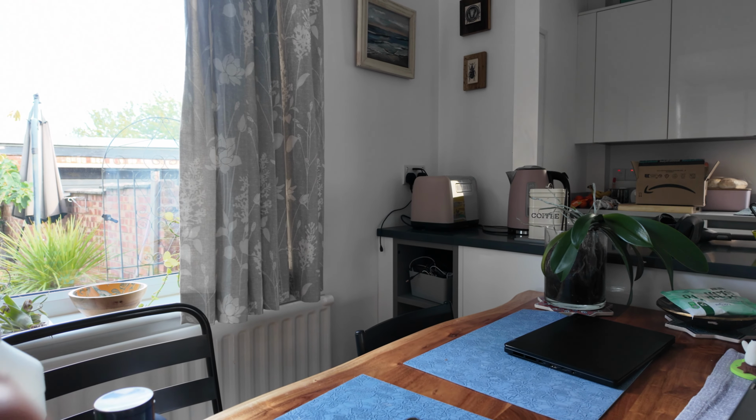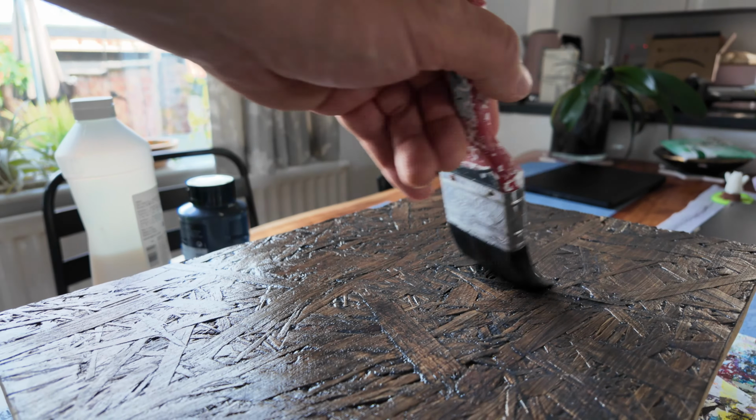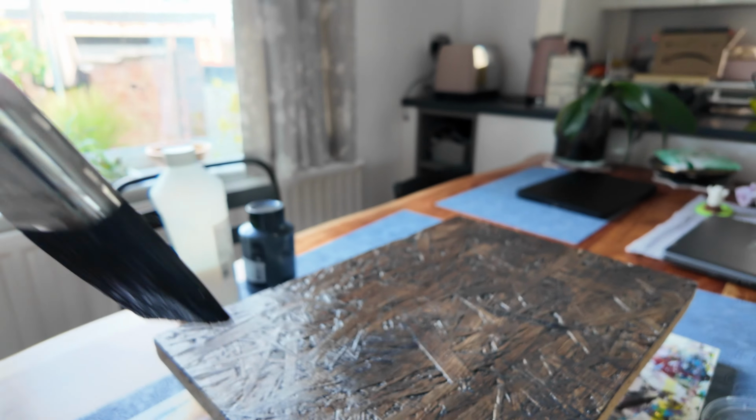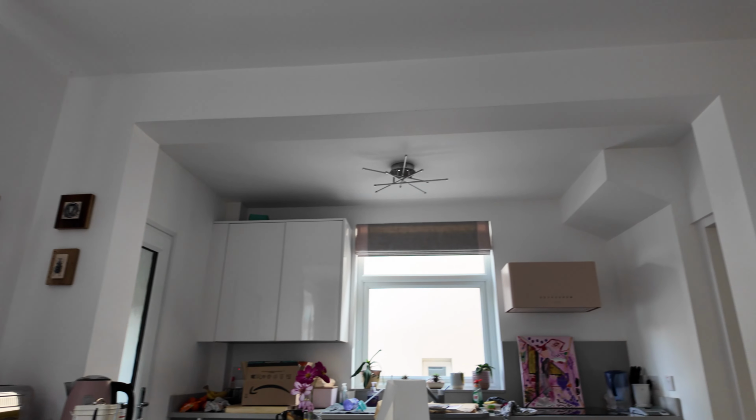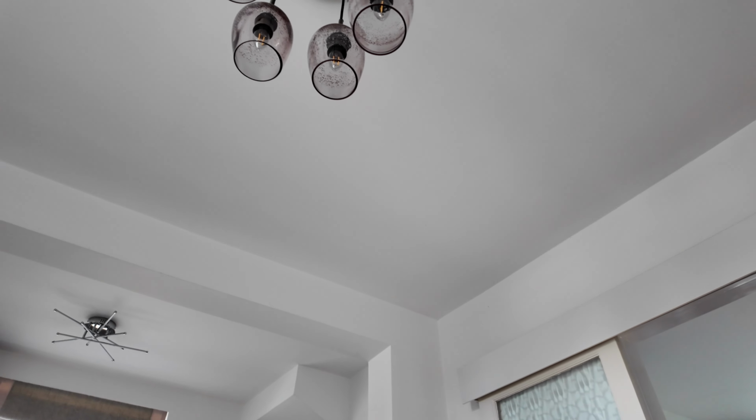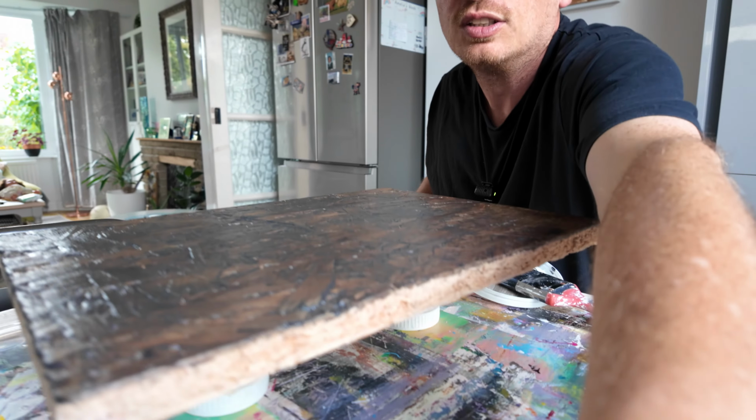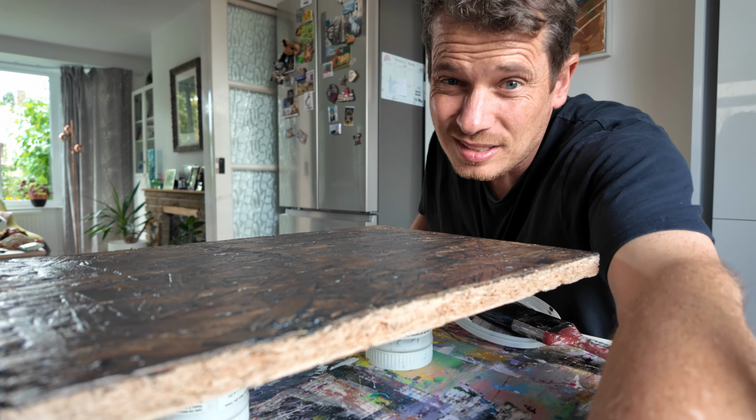And like I say, the main point of this is just to seal it so that splinters and bits of the OSB board don't come off, because it's made of chips of wood, and they're somehow orientated using some kind of mechanical or computational technique, I think, to orientate them all.